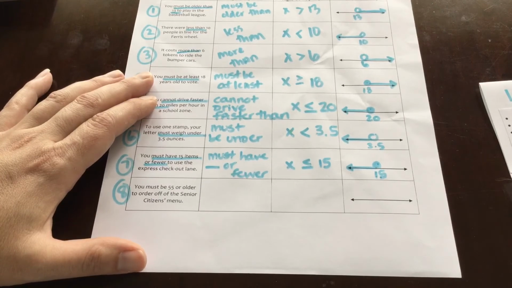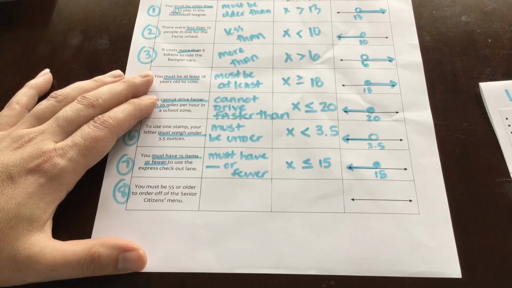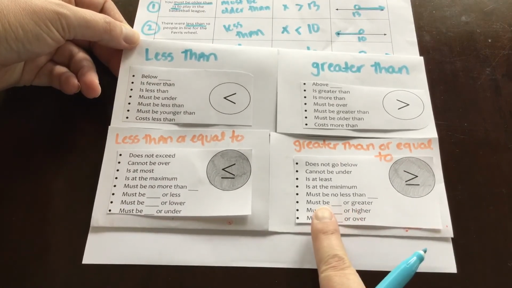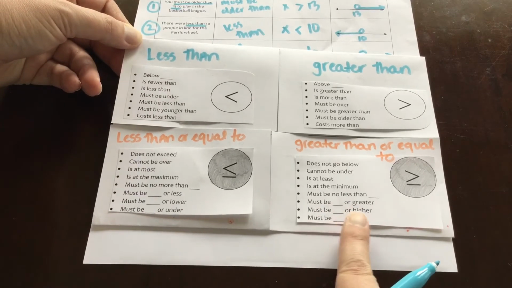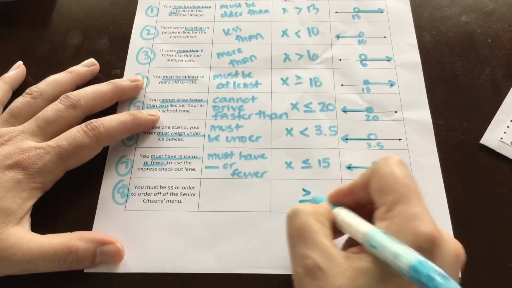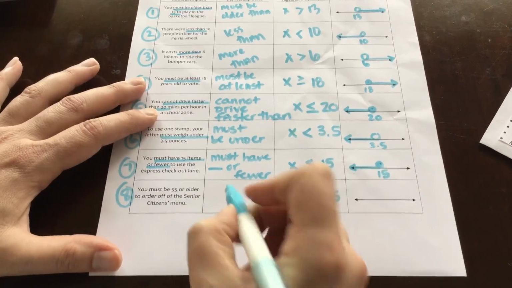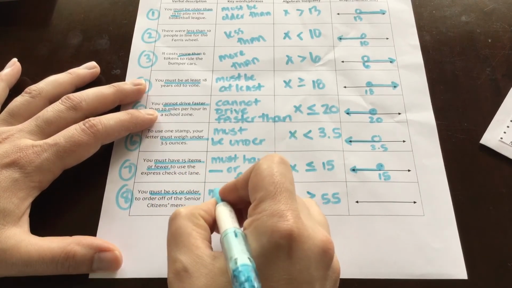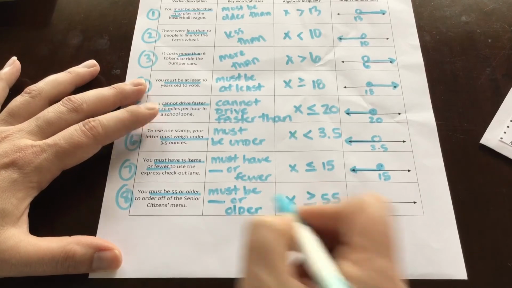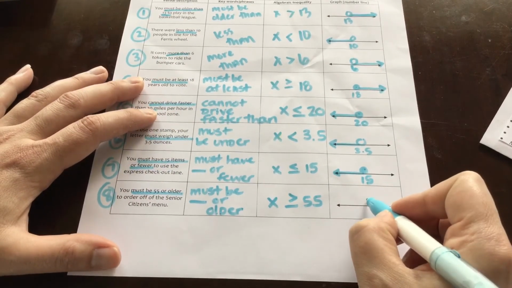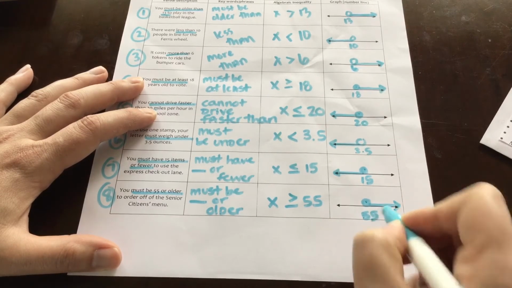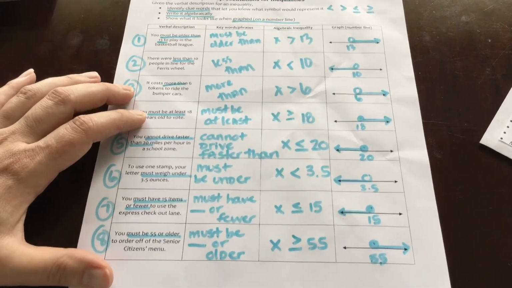You must be 55 or older to order off the senior citizens menu. That phrase is kind of similar to these. Must be blah or greater, something or higher or over or older or above. And that symbol would have a graph that is a closed-in shaded circle and an arrow going to the right to represent greater than.